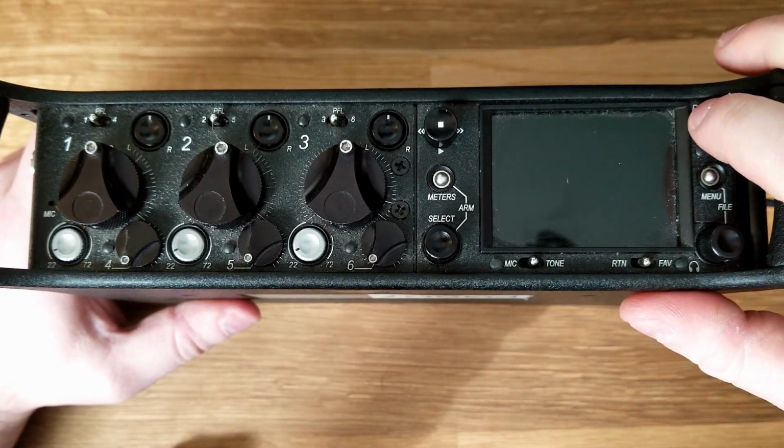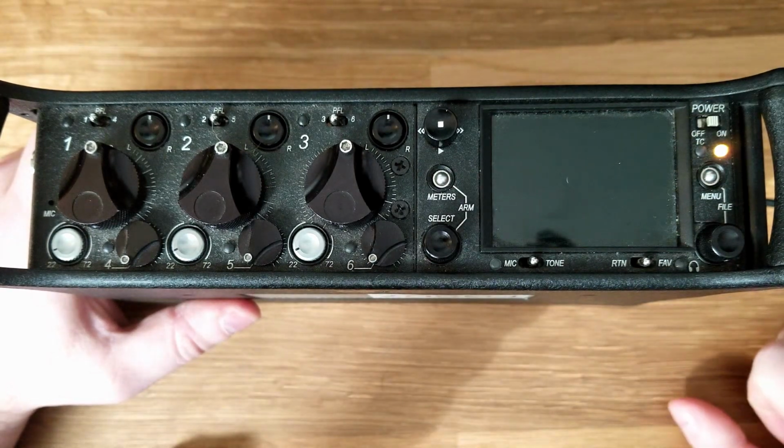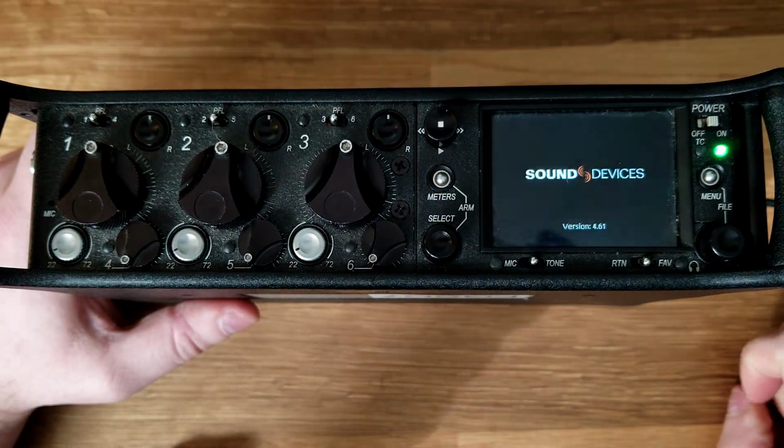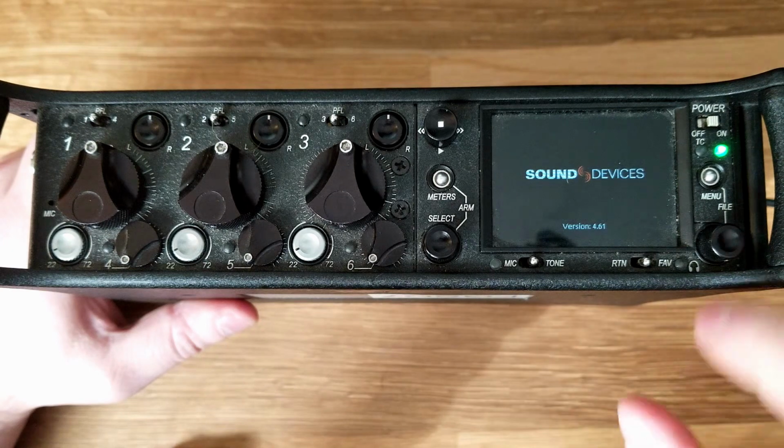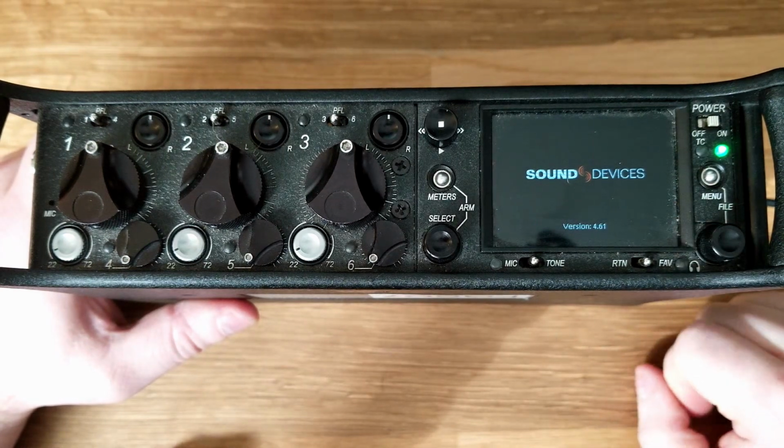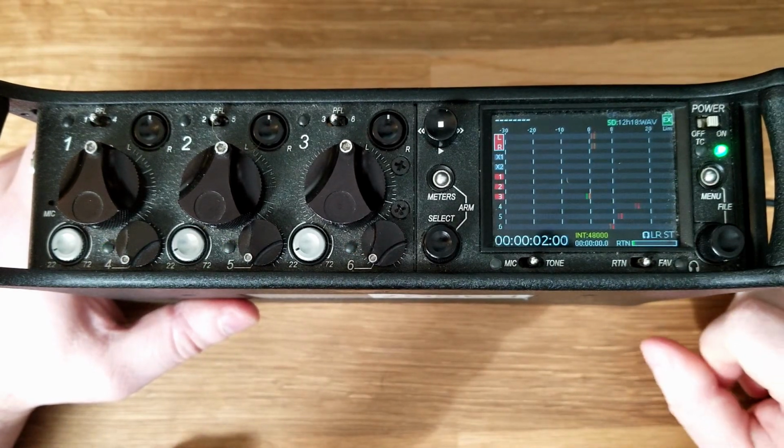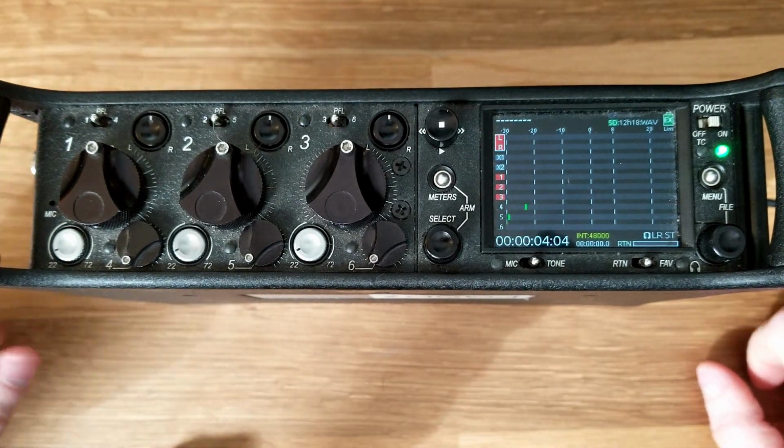So let's power this up again. You're going to see the full power up cycle where it goes through this, and it takes more than 2 seconds. It tells you sound devices, the firmware version, and then we're going to be up and running. Still pretty fast, faster than most cameras out there.